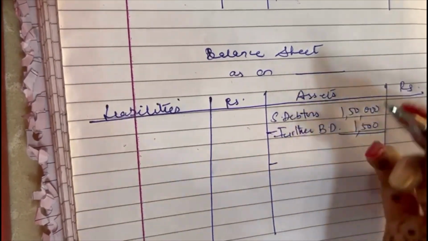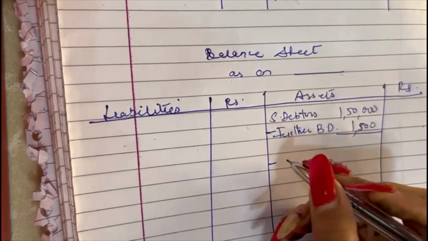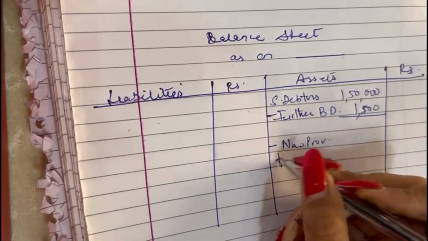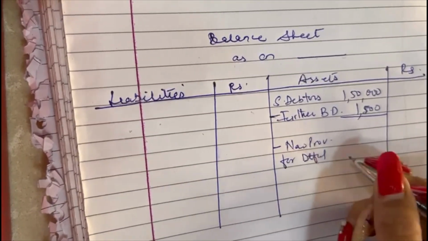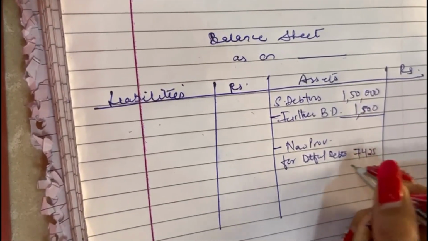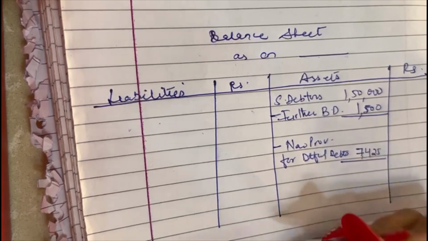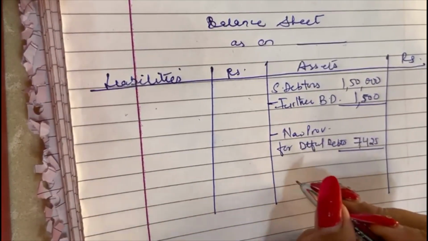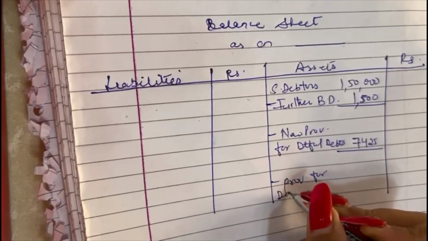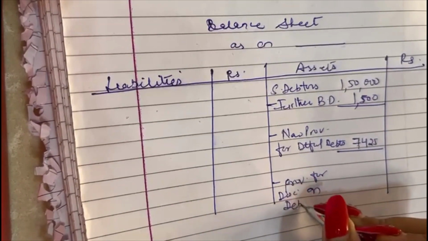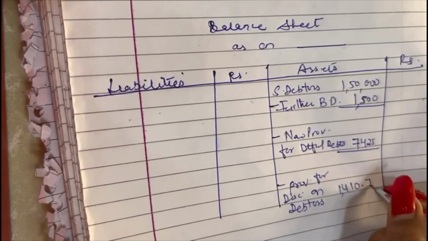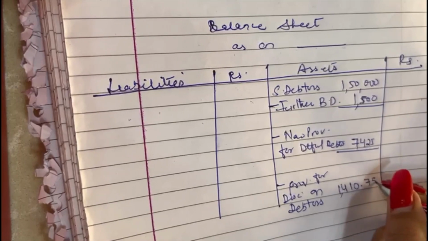After that, we will write calculations we can do later on. After that, we will write new provisions for doubtful debts जो हमने calculate किया था 7,425. Again, the calculations we will do later on. Less provision for discount on debtors जो हमने कैलकुलेट किया है 1,410.75.